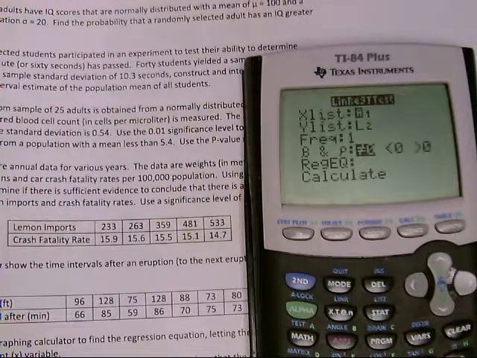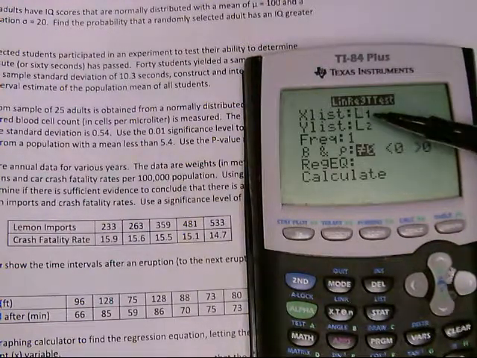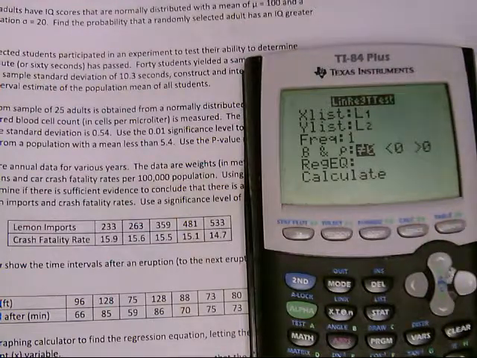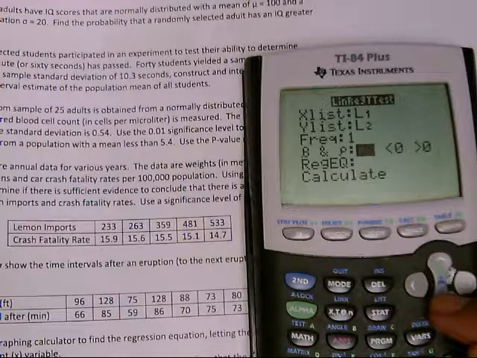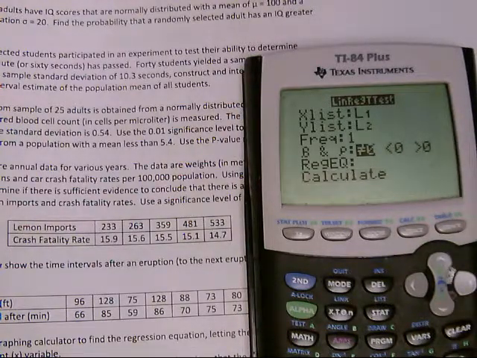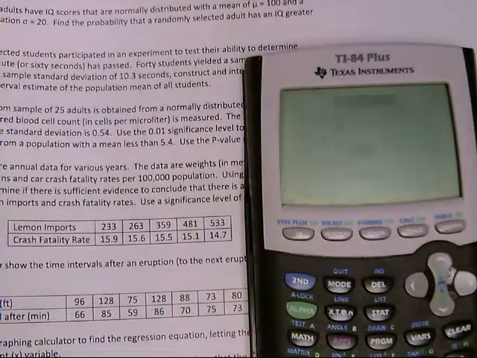And then press enter. X list should have L1, Y list should have L2. Frequency remains 1, not equal to 0 should always be highlighted. And then regression equation, that's going to be blank. Press your down arrow key to highlight calculate and then press enter.